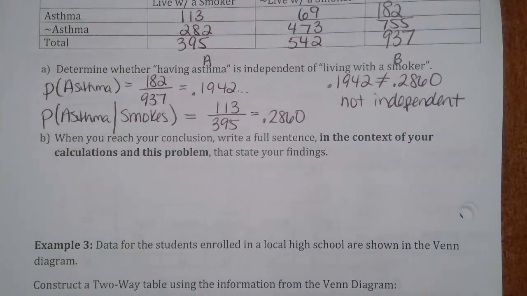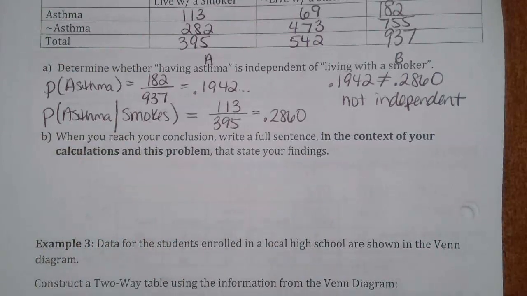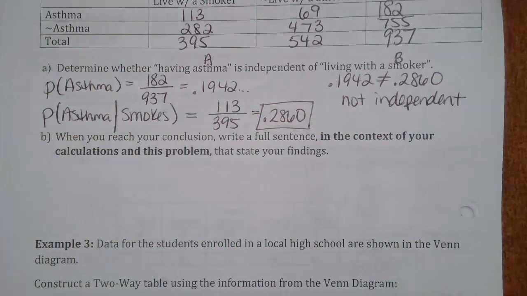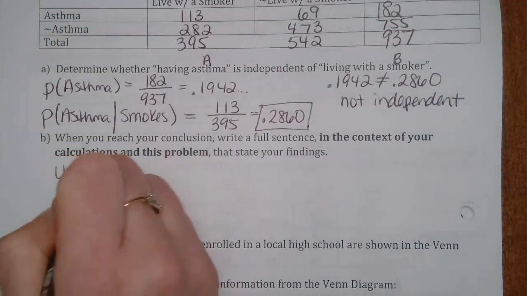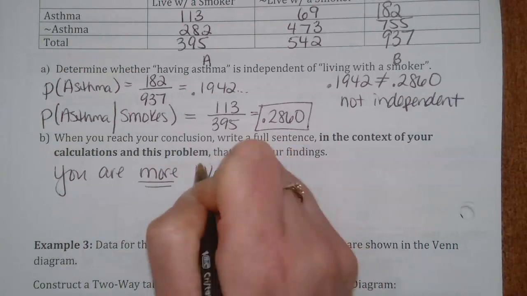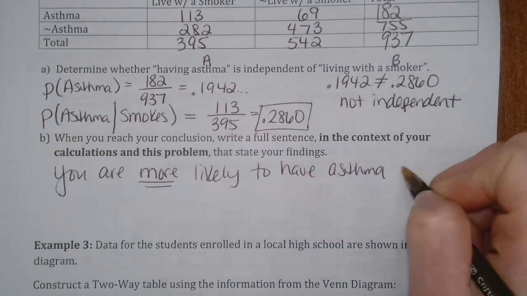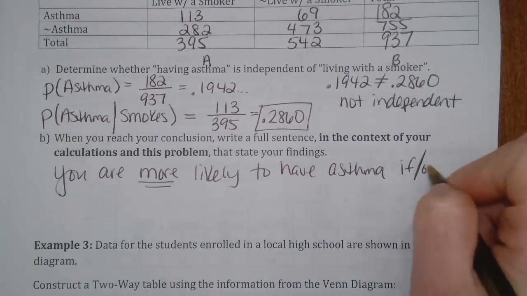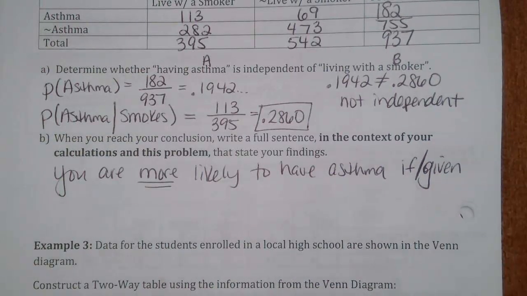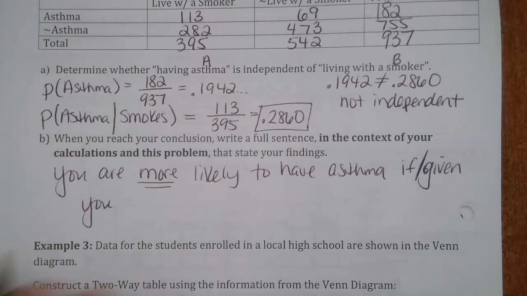So what we can then say, if we decide that they're not independent, write a full sentence in the context of your calculations and this problem and state your findings. Because this is higher, our conditional, given that there's a smoker in the house, and since that's higher, we can say you are more likely, not guaranteed, but more likely to have asthma if, or given, you could use either word here, if there's a smoker, you live with a smoker in the house, or given there's a smoker that lives in the house. Given you live with a smoker.